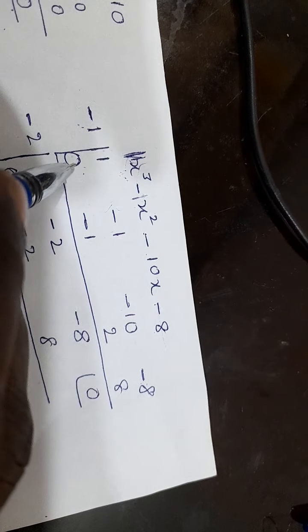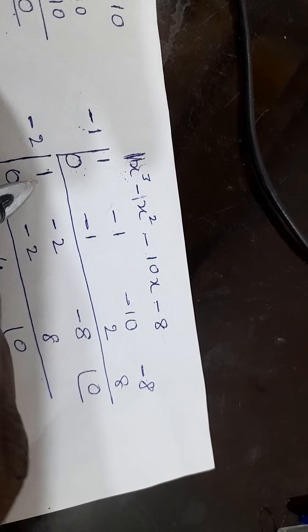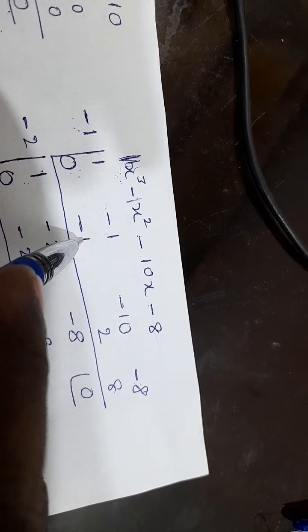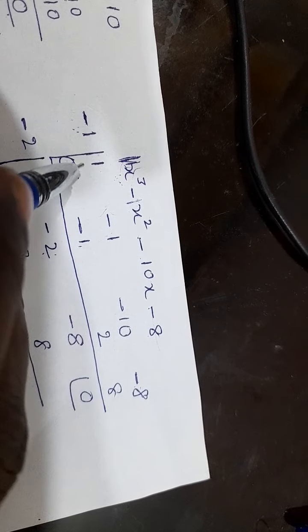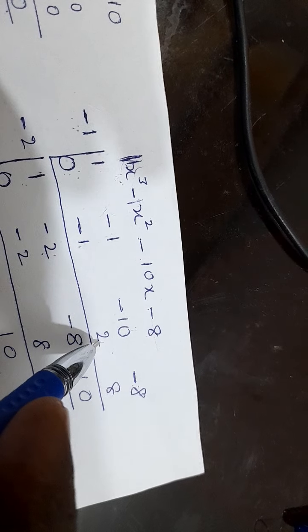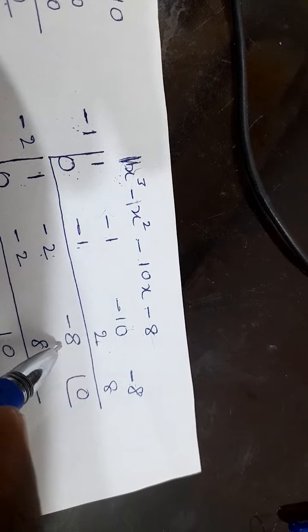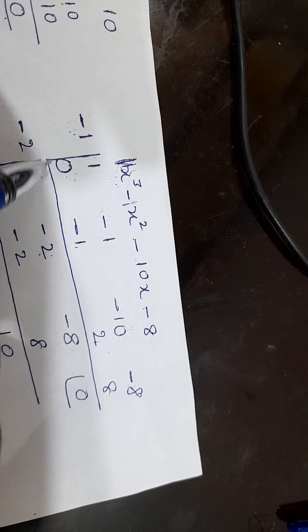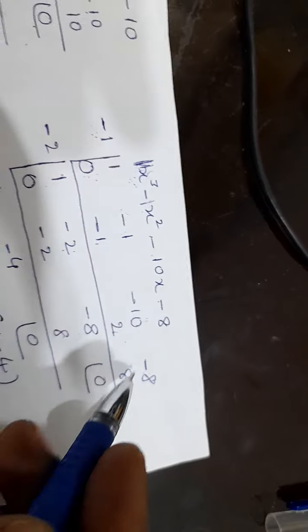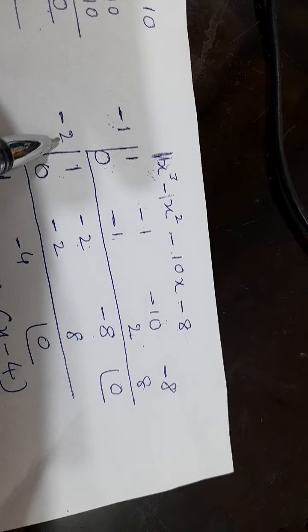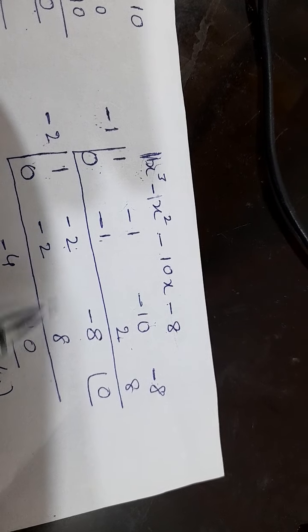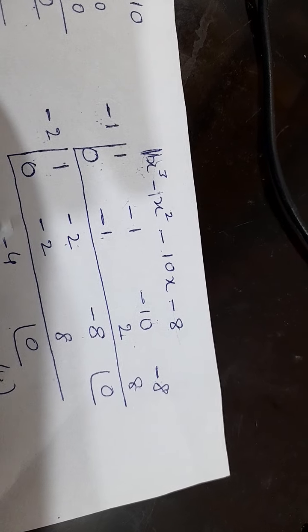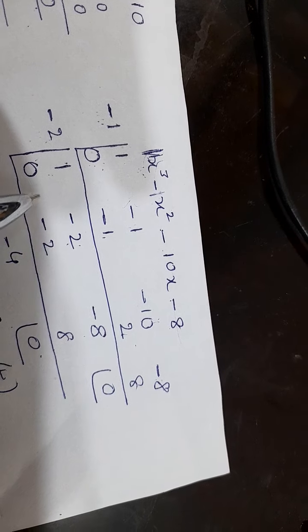Now 1, plus 0, always 0 you have to take. 1 plus 0 is 1. 1 into minus 1 is minus 1. So minus 1, and add minus 2. Again multiply diagonal wise. Minus 2 into minus 1 is plus 2. Again vertically add. Minus 10 plus 2 is minus 8. Again diagonal wise multiply. Minus 8 into minus 1 is plus 8. So 0 again. Now whatever you have left, suppose by mistake you take 1, you won't get 0. By mistake you take minus 1, you won't get 0. Again 2, no, not at all.